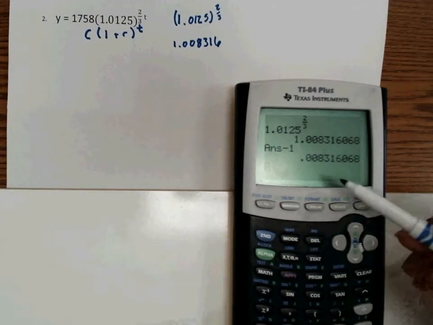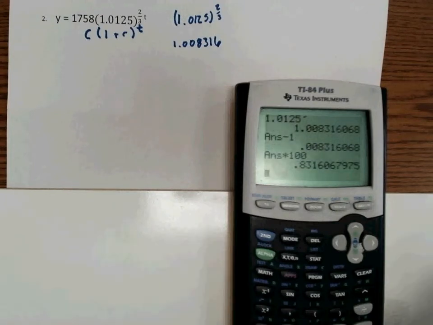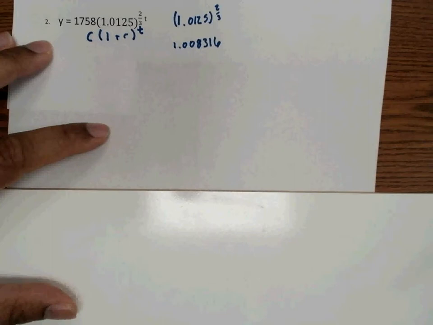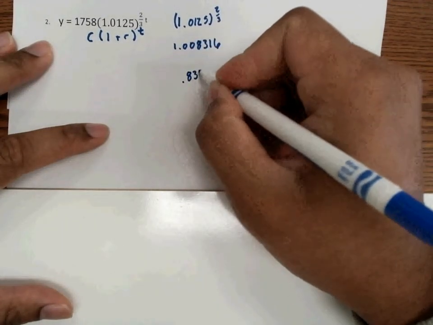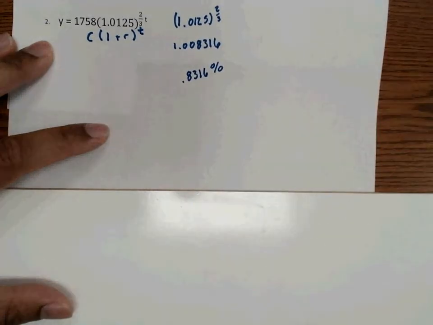We get 0.008316, and then we just multiply by 100. And we get our 0.8316%. So I'm going to write that down. We get 0.8316%, and that would be our answer.